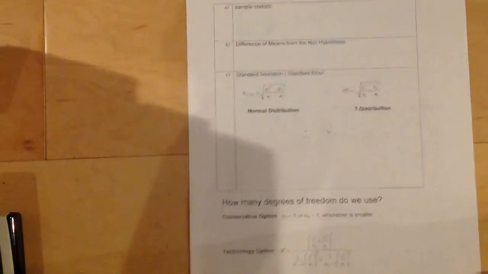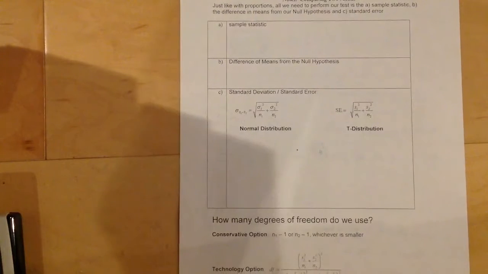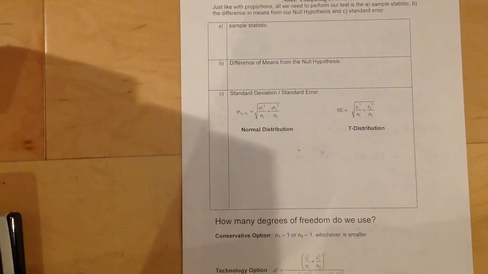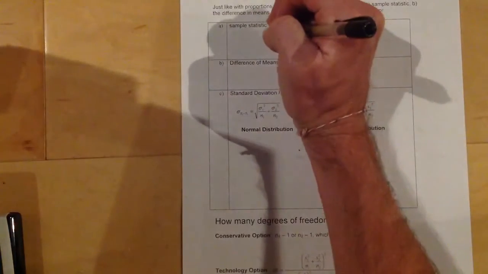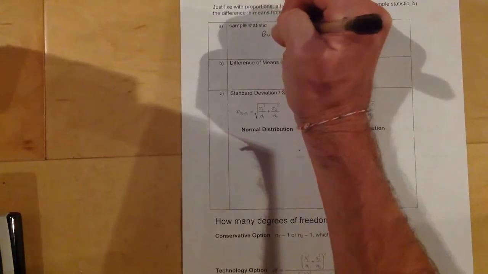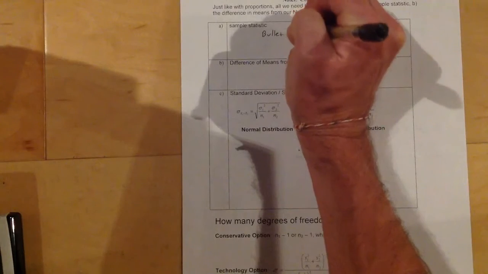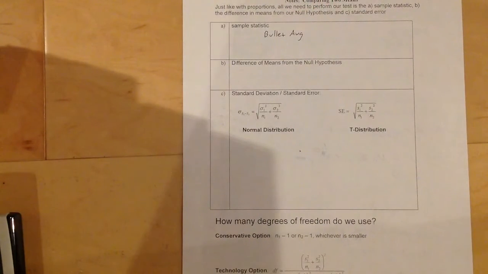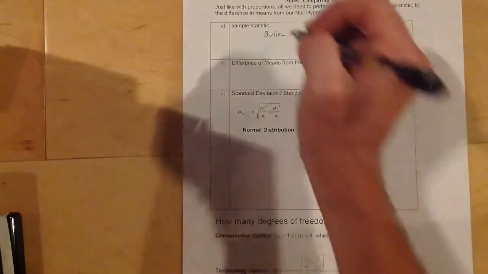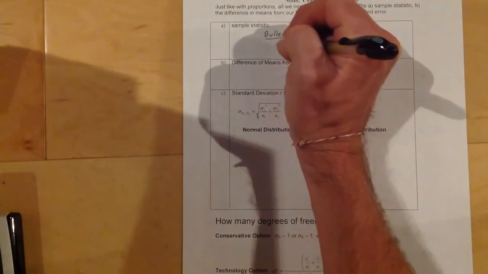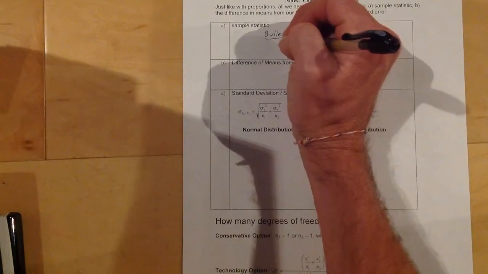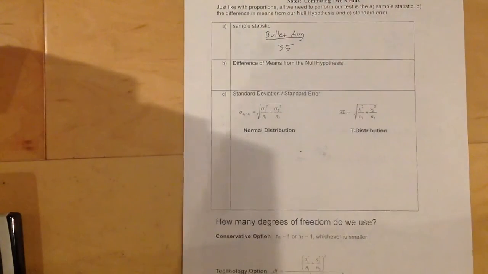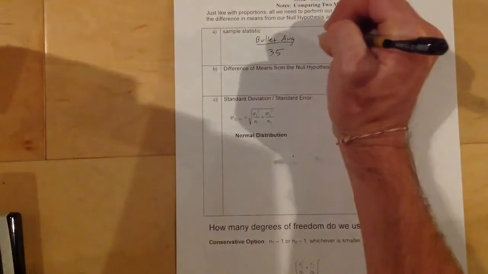All right, so sample statistic. So again, we're just going to make up some numbers here because we didn't actually have the chance to do this. So let's just pretend we have a bullet average, and we'll say that on average that went 35 inches. And we have a condor average.